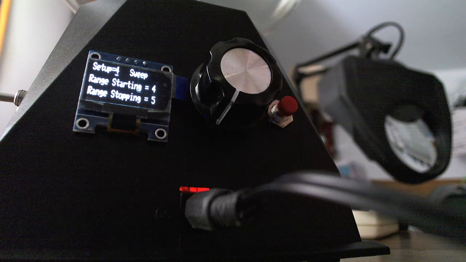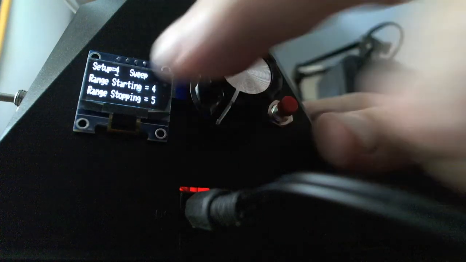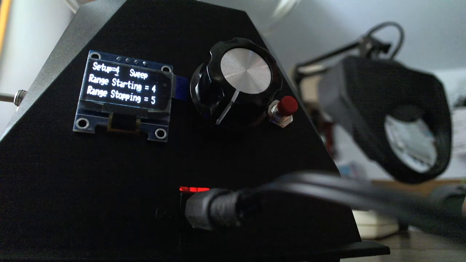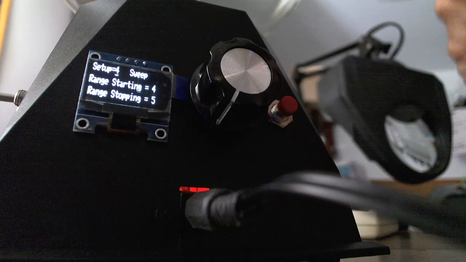And in sweeping mode, let's go to 4. It's got a starting frequency group of number 4, and it's got a stopping frequency group of number 5. I could have easily made that a starting frequency group of 2 and a stopping frequency group of 20. But because it's in sweep mode, it's only going to look at those two groups. In this case, frequency groups 4 and 5.